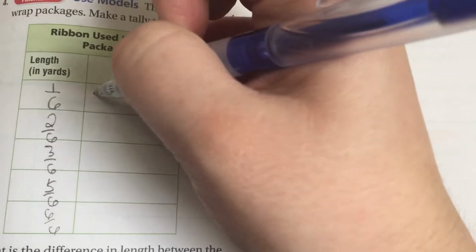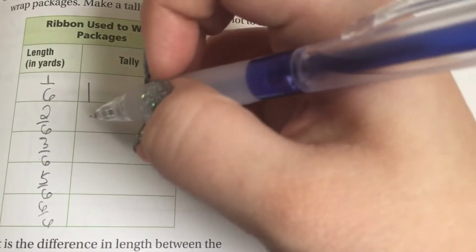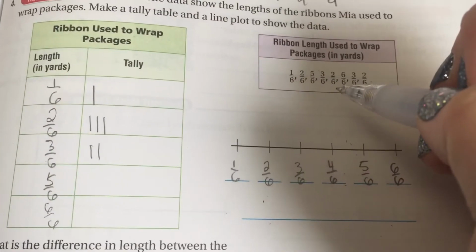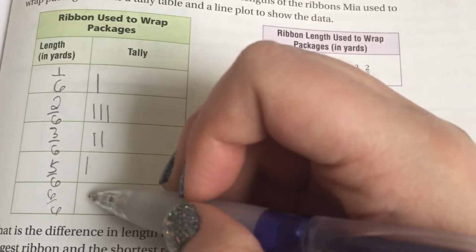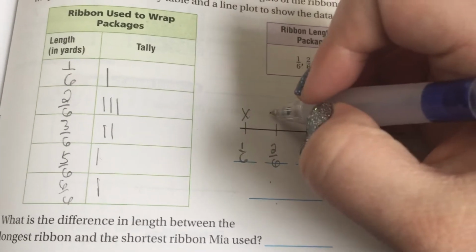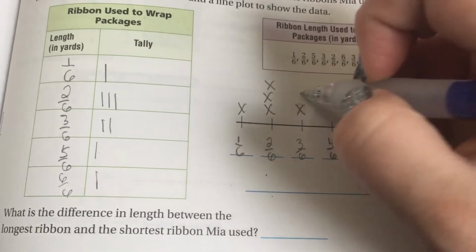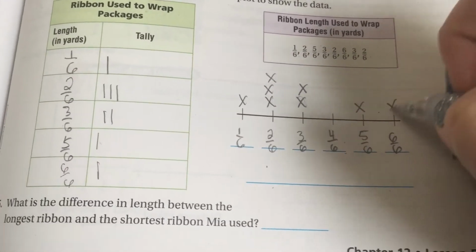Okay, so we've got, how many 1/6 do we have? We have, well, just one of those. 2/6, I've got 1, 2, 3 of those. 3/6, I've got 1, 2. 5/6, just one of those. And 1 6/6. So then you put your X's after that. Got 1 in the 1/6. 3 in the 2/6. 1, 2, 3. 2 of these guys. No 4/6. 1 5/6 and 1 6/6.